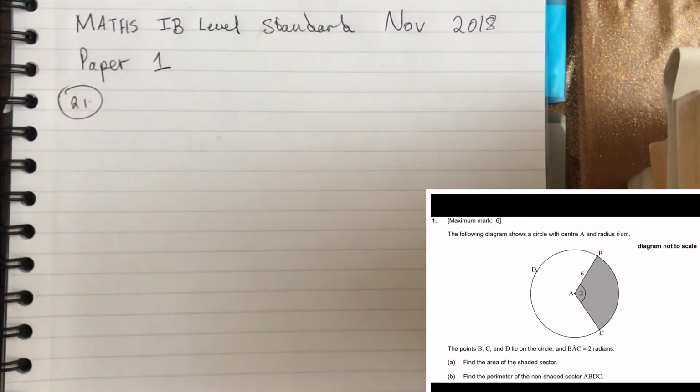Question 1. The following diagram shows a circle with center A and radius 6 centimeters. The points B, C, and D lie on the circle with BAC being 2 radians. Find the area of the shaded sector. This is question 1A.